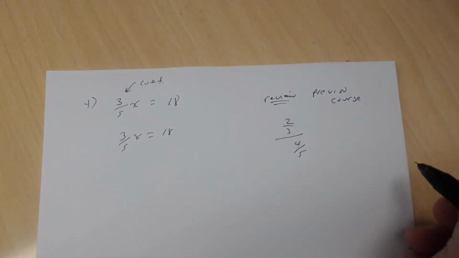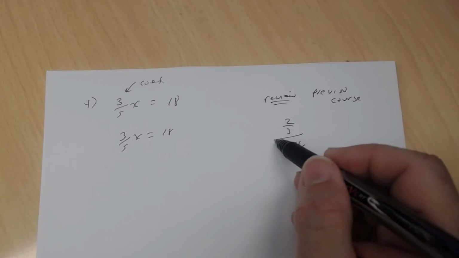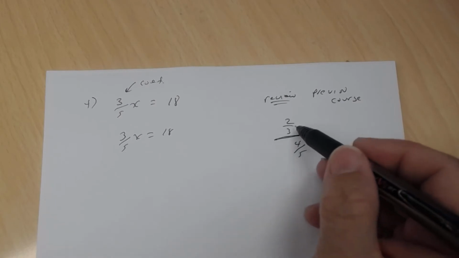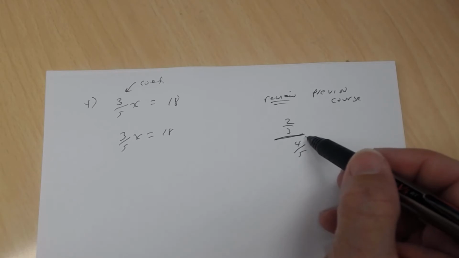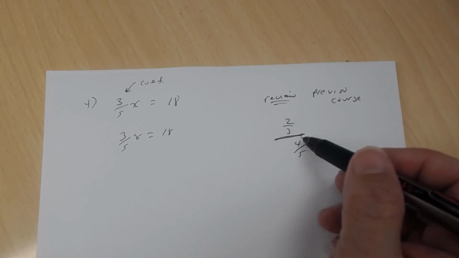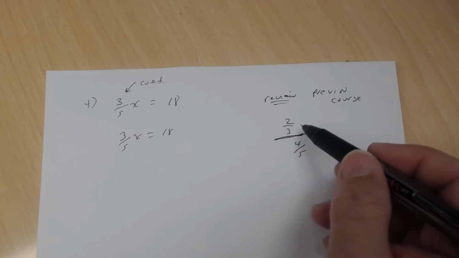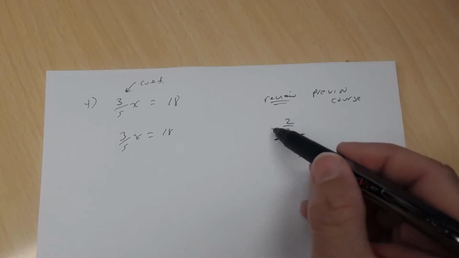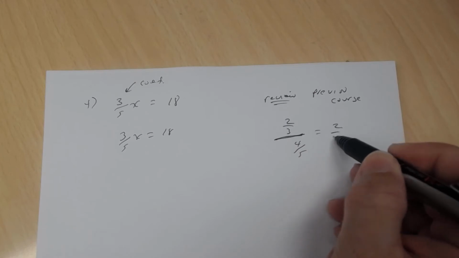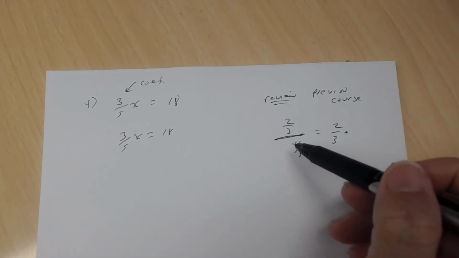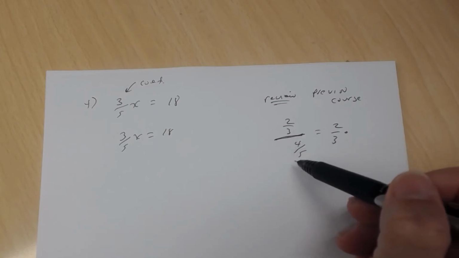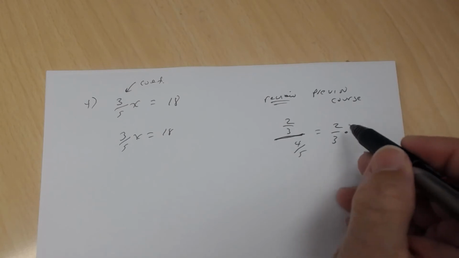2/3 divided by 4/5. So remember, when you're dividing fractions, you're going to change this division to a multiplication problem. You can always write a division problem as a multiplication problem. To do that, you take the fraction that's in the numerator, which is 2/3, and multiply by the reciprocal of the fraction that's in the denominator. So the reciprocal of 4/5 is 5/4.